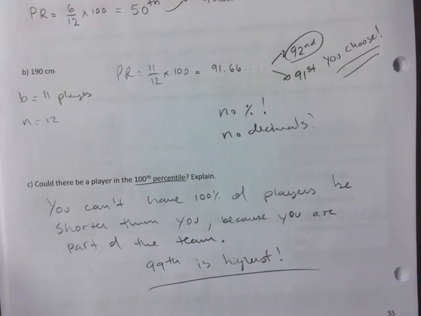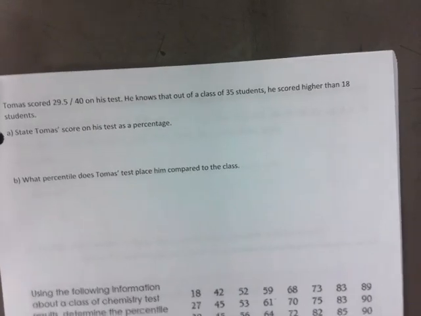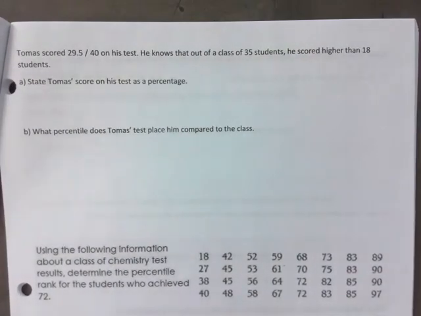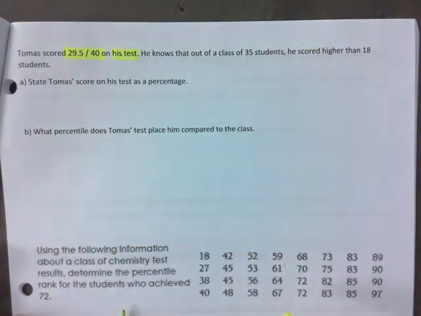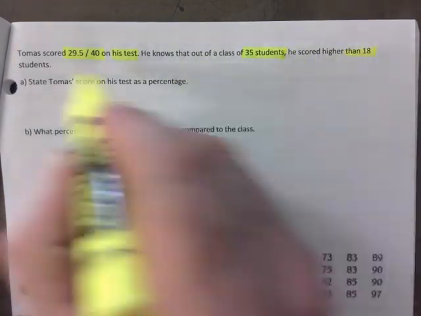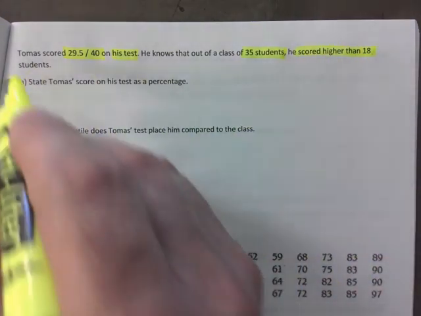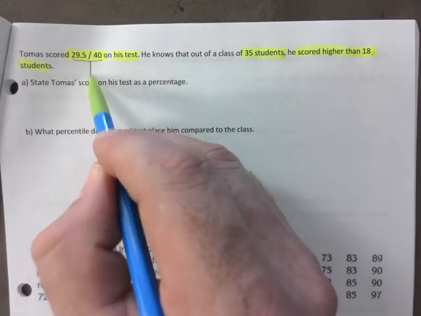Let's go to 56. This is a tricky question, straight from an old exam. I just don't remember the actual year. But look at this. They want to know if you understand the difference between percentage and percentile. Thomas scored 29.5 out of 40 on the test. He knows that out of 35 students, he scored higher than 18 students in his class. State Thomas's score on his test as a percentage. You would use this one to answer that question.